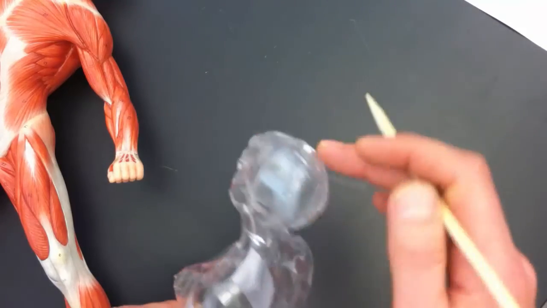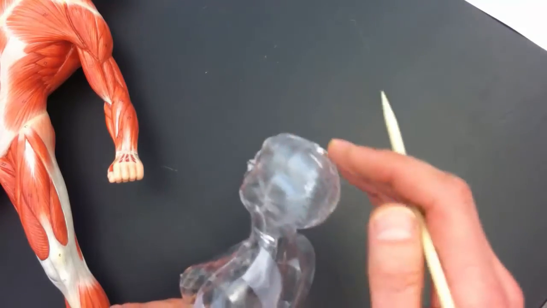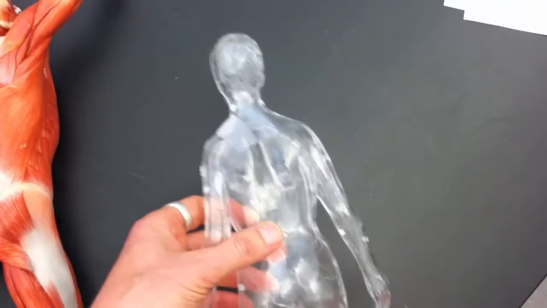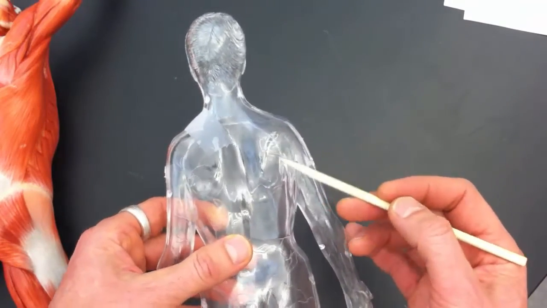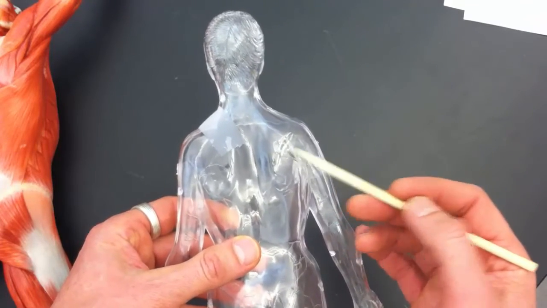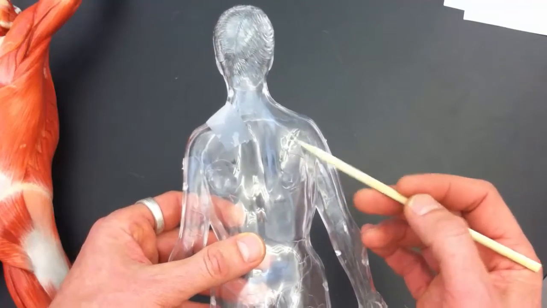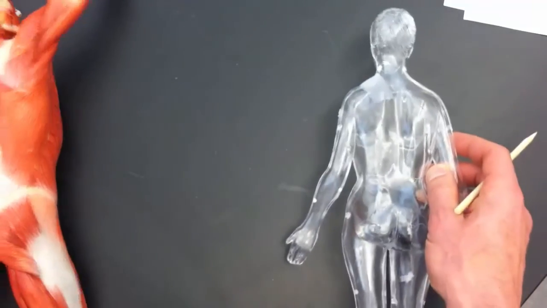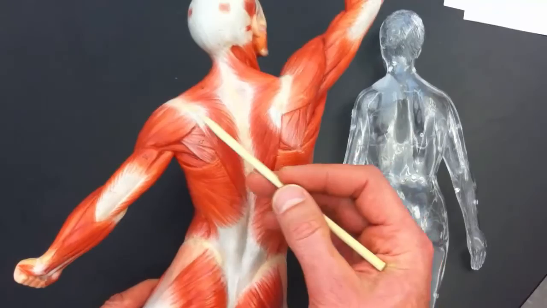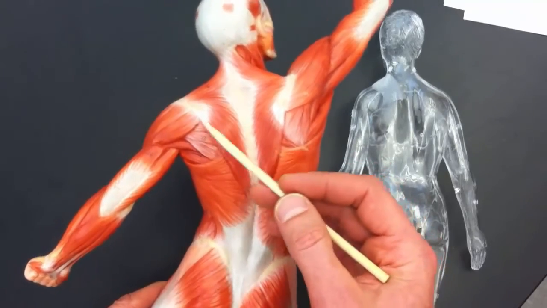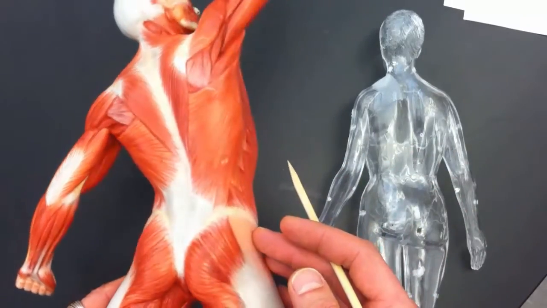That is cephalic region or cranial region. What region is this? Correct answer is the right scapular region. And as long as we're doing that, let's do this. What region is this? It'd be the left scapular region.